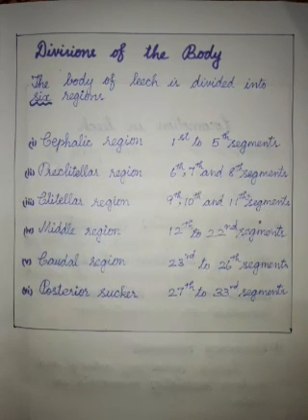Already we have studied the body of leech is divided into 33 segments. Leech ஓட பாடியை 33 segments-ஆ divide பண்ணிருக்கு அப்படின்னு படிச்சிருக்கோம். இந்த 33 segments-அ 6 regions-ஆ நம்ம divide பண்ணலாம்.